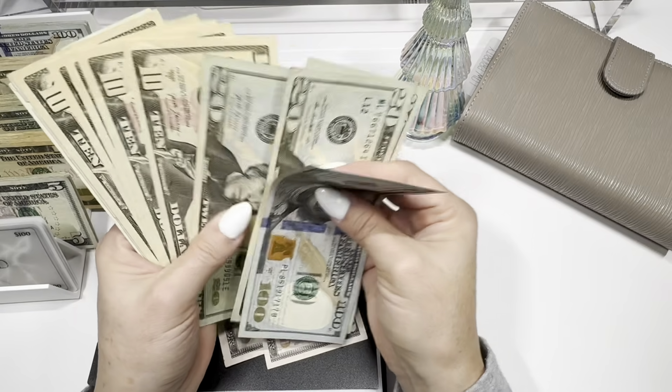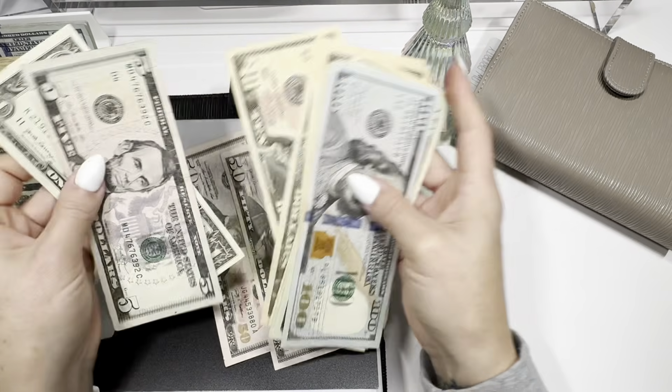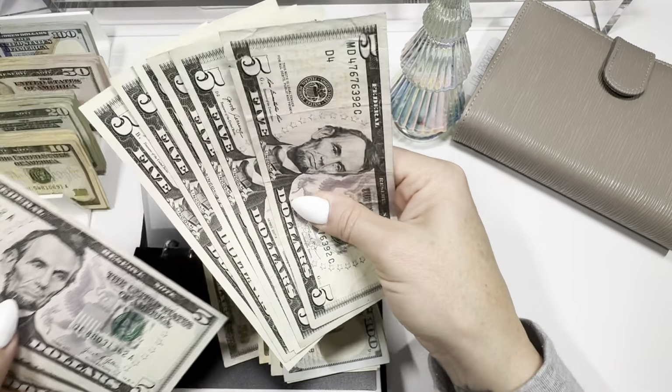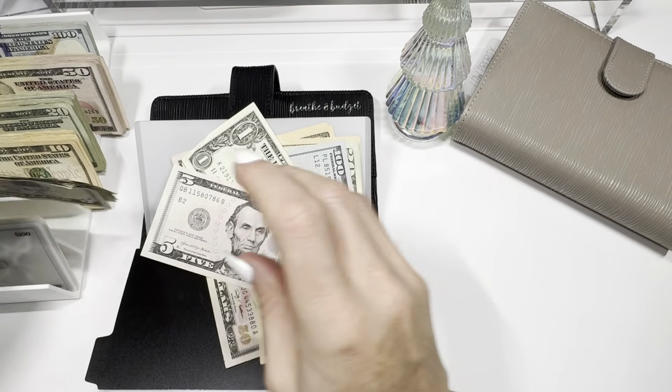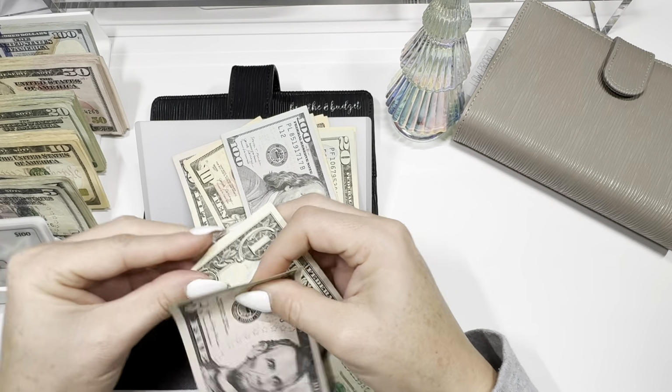20, 40, 60, 70, 80, 90, 100. That 5 is tore up. Let's replace that. Nicer 5. Leave this 1 in here.